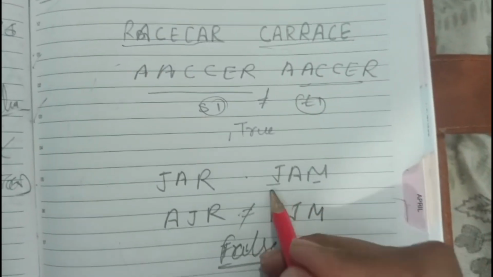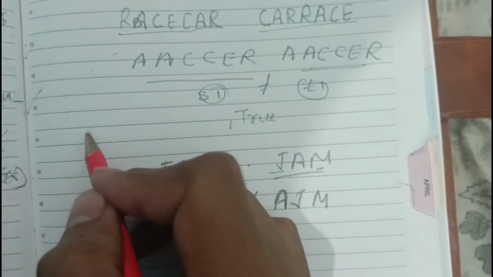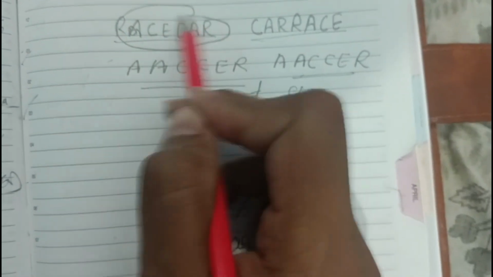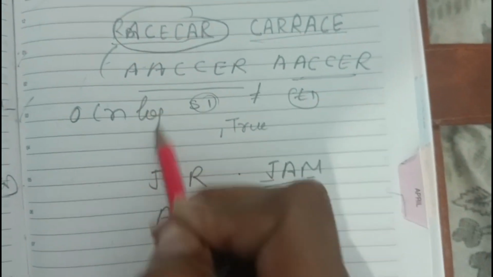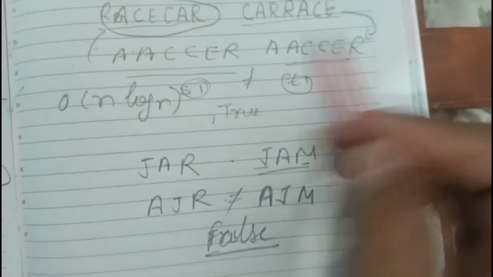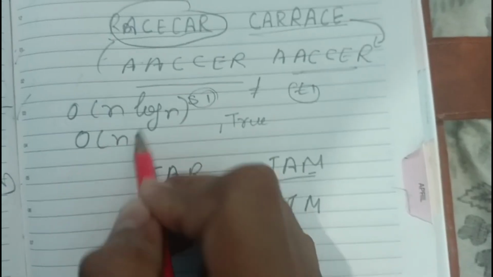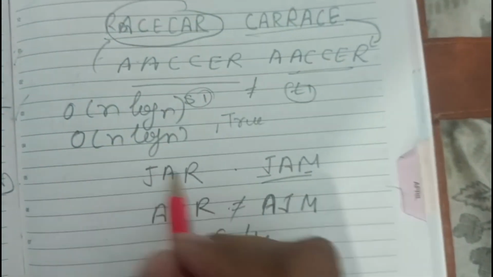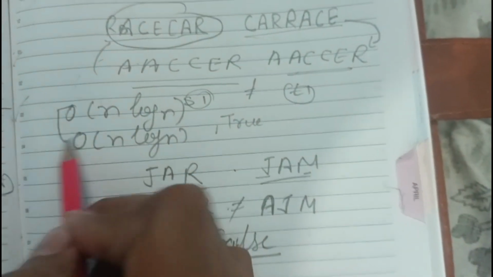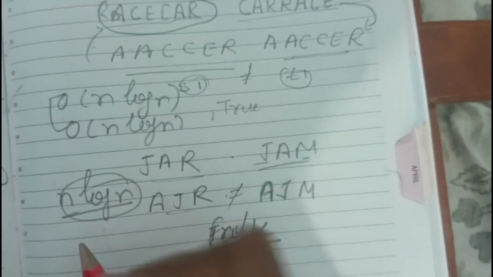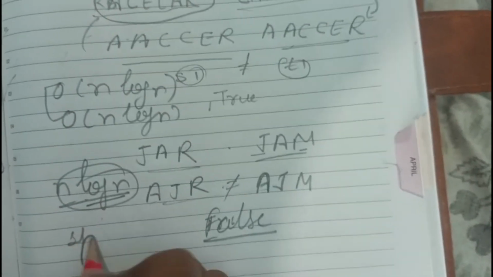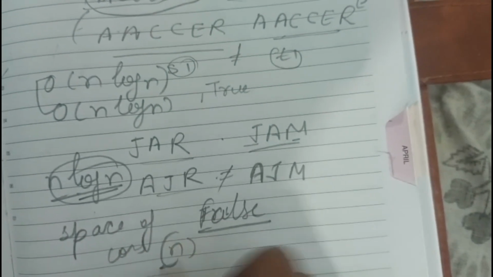This is the most brute force way, and its time complexity is: to sort this string we will use O of n log n, and to sort the other string we will also use n log n, and the comparison will be done in linear time. So it will take O of n log n. This will be its time complexity. We can reduce it by using constant or n space.